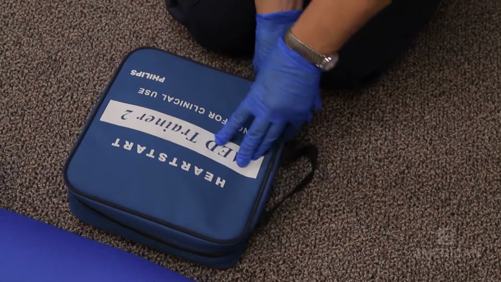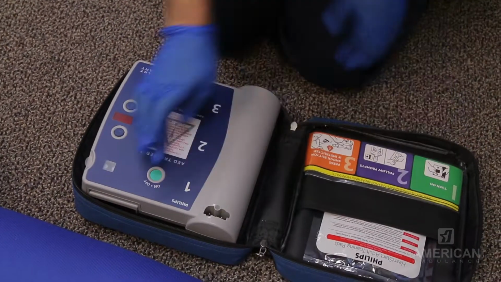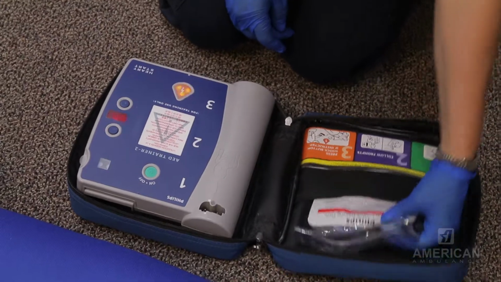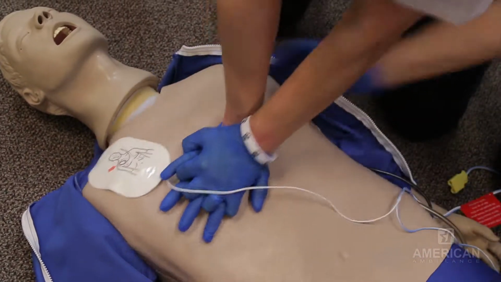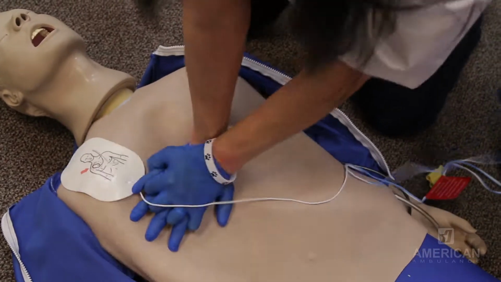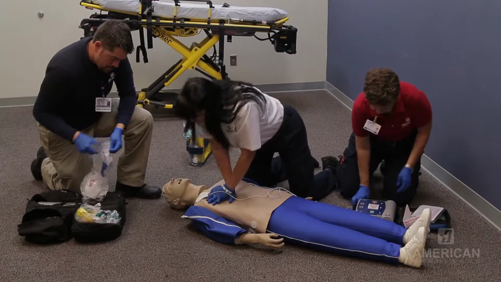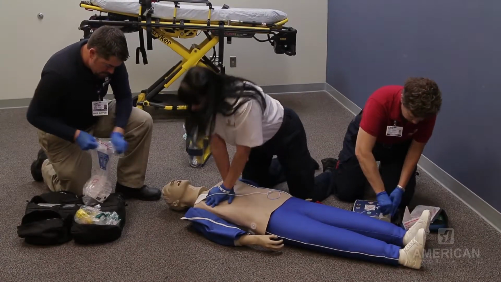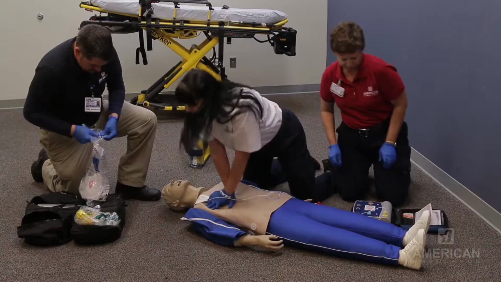When you determine the need for an AED, first thing you need to do is open the case, turn the AED on. You need to follow the directions that the machine gives you. That would be placing the pads, plugging the pads in, and waiting for the directions. You're going to make sure you clear to analyze the patient, as we don't want any excess movement. If the machine tells you that you need to shock, then you need to clear the patient from any bystanders or personnel that are doing compressions.